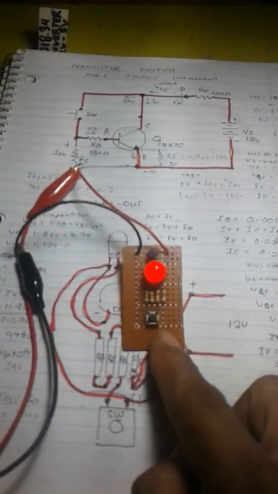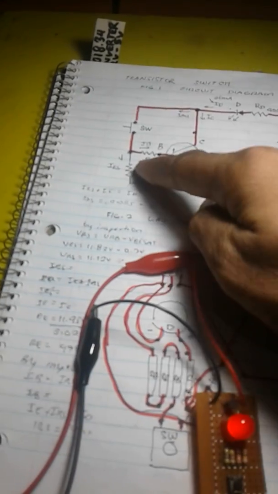So let's build the circuit again, or let's troubleshoot this circuit. Let's modify the circuit with the pull down resistor here, so that the transistor knows its input should be 0, not leaving the transistor in a floating state.